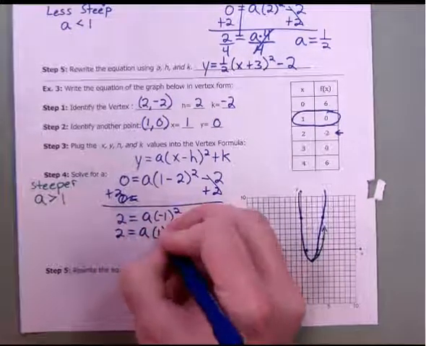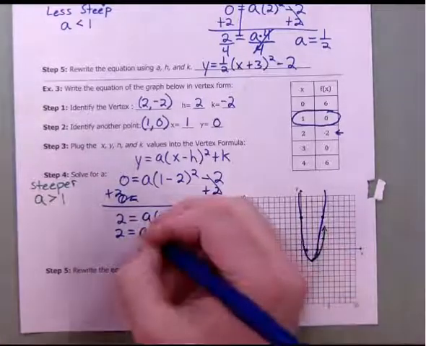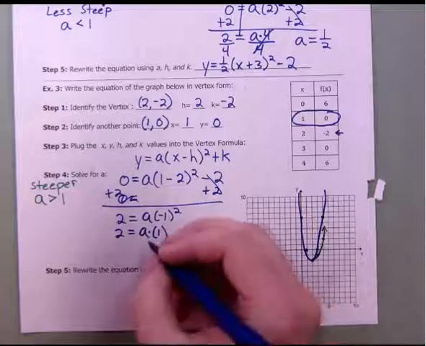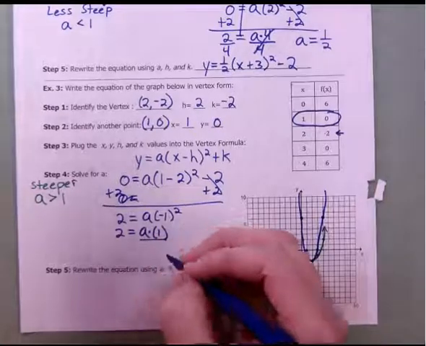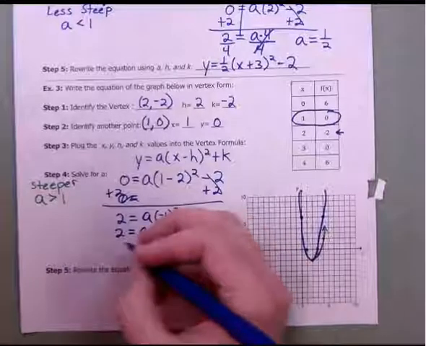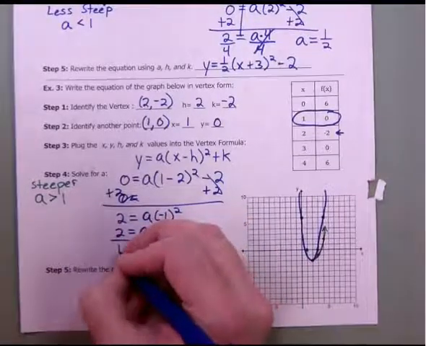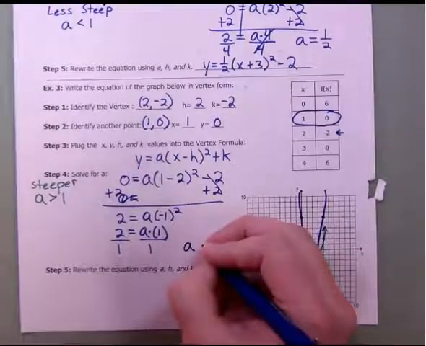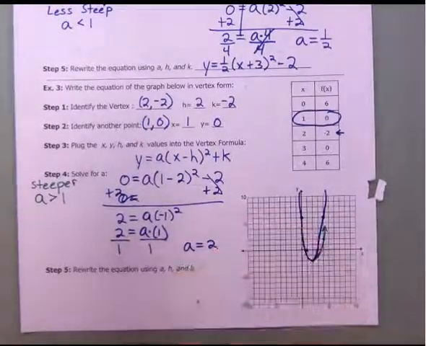Positive 1. And then obviously these two are multiplying together. 1 times A, the opposite of 1 times A is divided by 1. What I do on one side, I do the other side. When I divide any number by 1, it doesn't affect it, so A ends up being a positive 2.